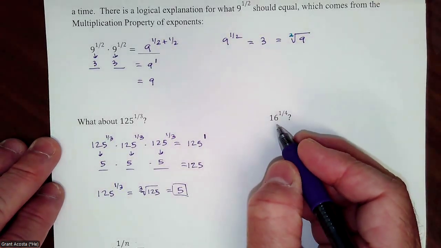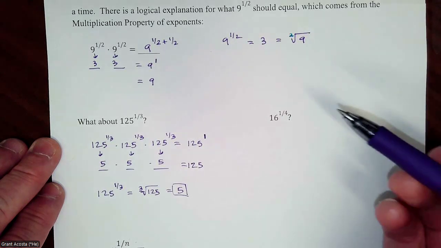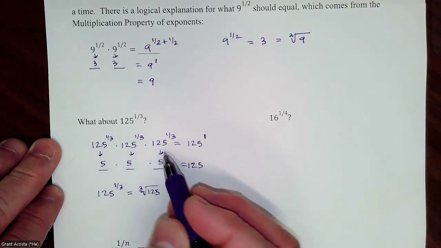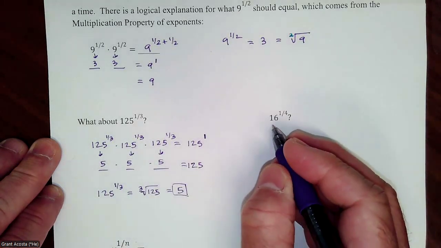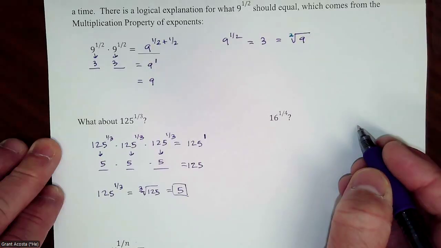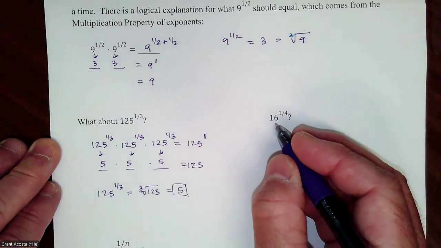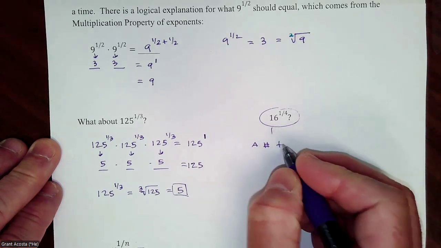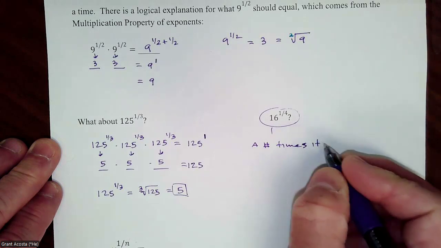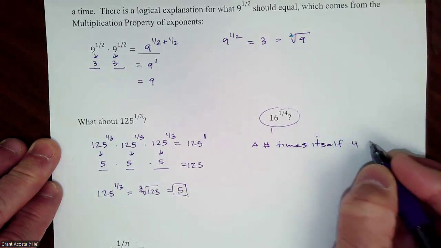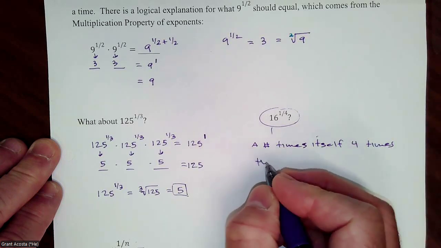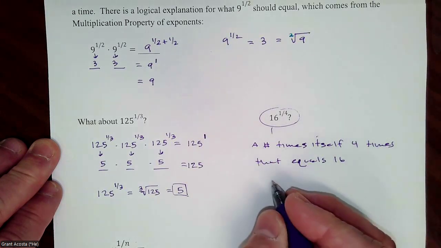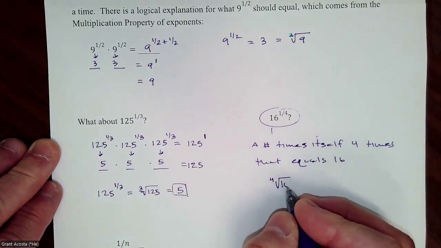Okay, so 16 to the 1/4. Hopefully, if you're following along, you can think of a multiplication problem that would sort this out. If I multiply this by itself 4 times, I'm going to end up with 16 to the first. So 16 to the 1/4 is a number times itself 4 times that equals 16, which is exactly what we mean by the fourth root of 16.